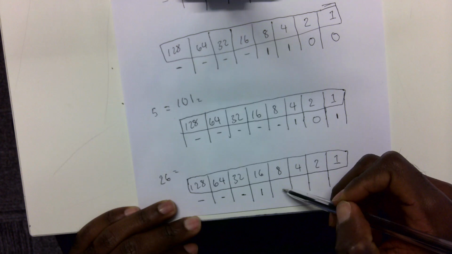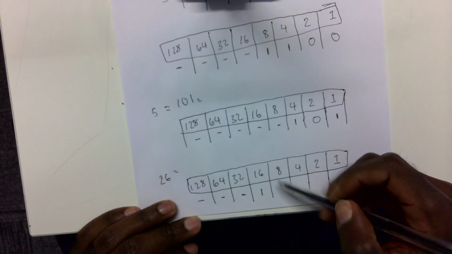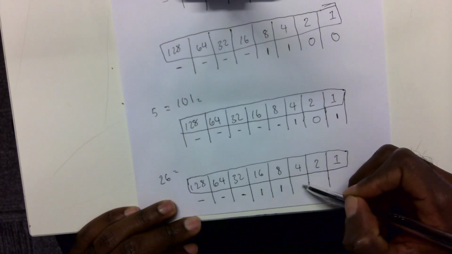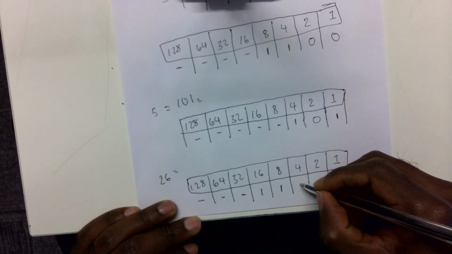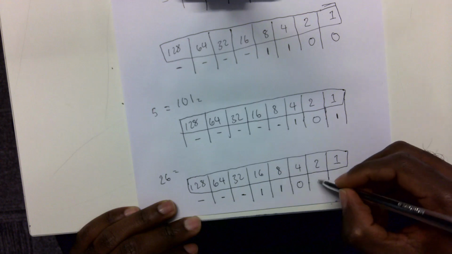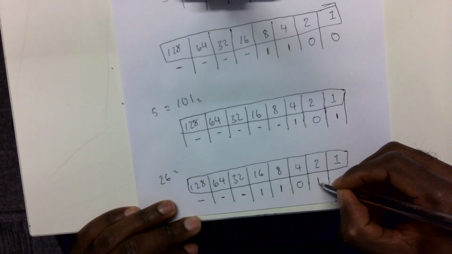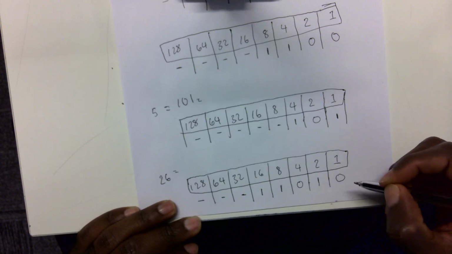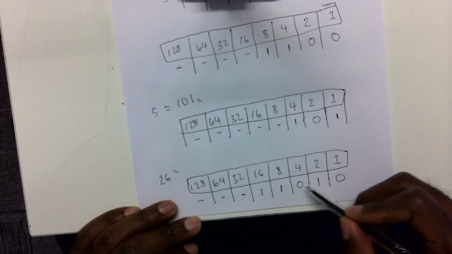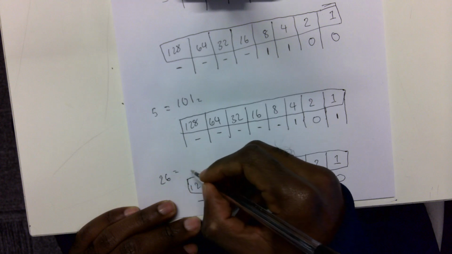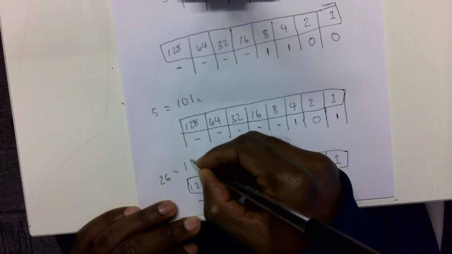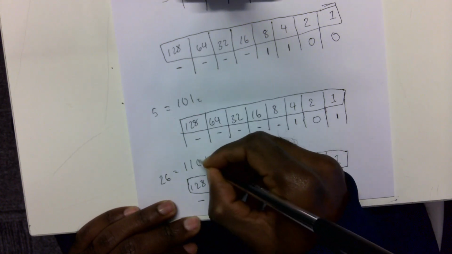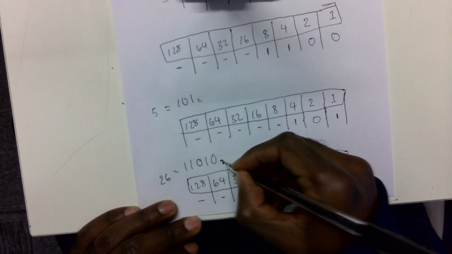Well, if I add an 8 to it, that's going to give me 24. So 16 plus 8 gives me 24. If I add a 4, that's going to be 28. That's going to be too much. So I put a 0 here. So 24 plus 2 gives me 26. And I don't need a 1 because if I were to add 1, it's going to give me 27. So I put a 0 here. So my answer is 1, 1, 0, 1, 0. And that's how I convert 26 to binary.